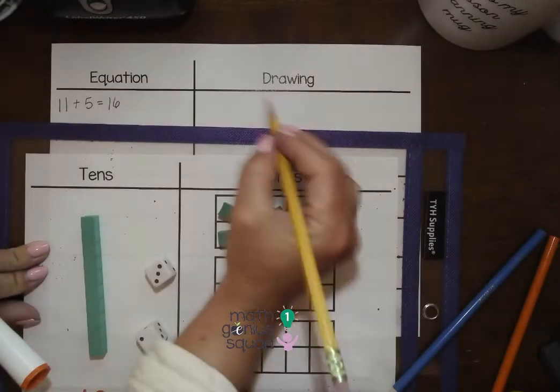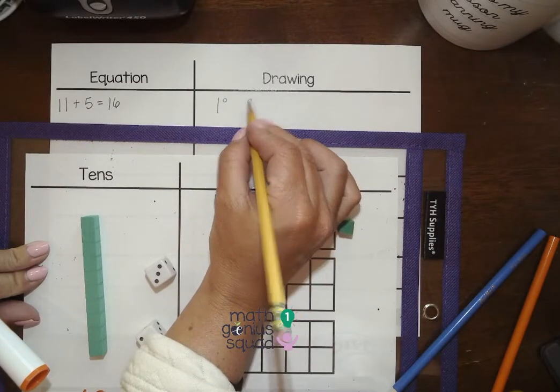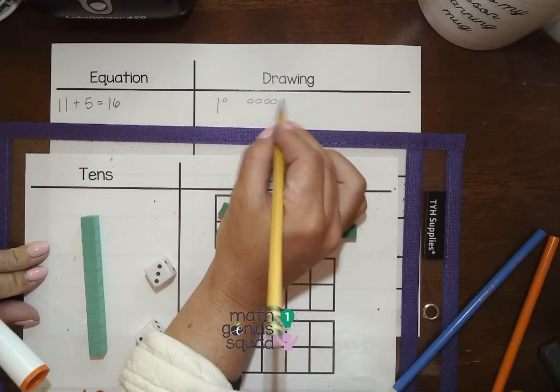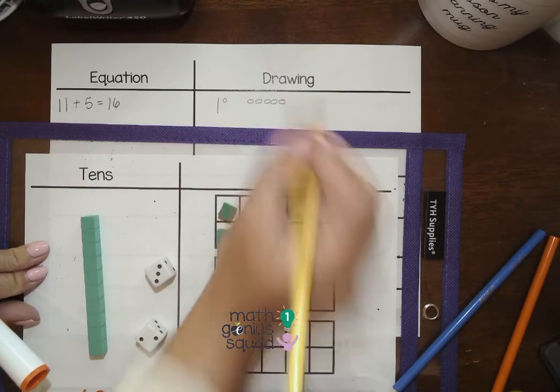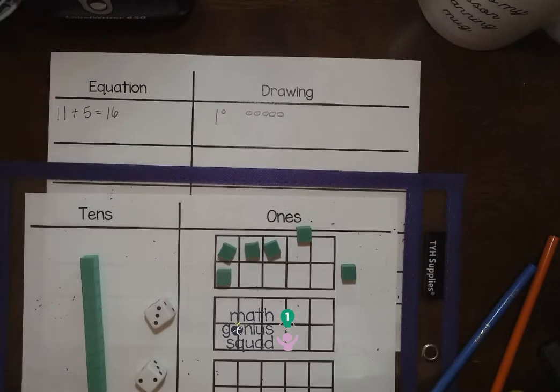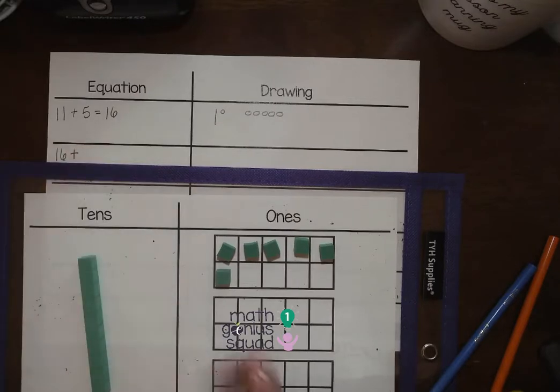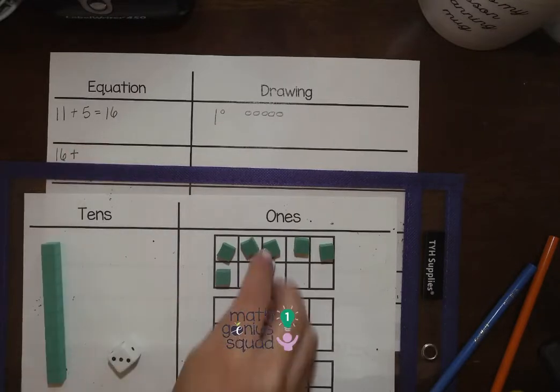To know that I'm right, I'm going to start with what I had, 11. I'm going to add 5 more, 1, 2, 3, 4, 5, and I can tell that I have 16. I don't have enough ones to make a new group. So now that I have 16, I'm going to start with the number 16, and I'm going to add again. And now this time I have 9.